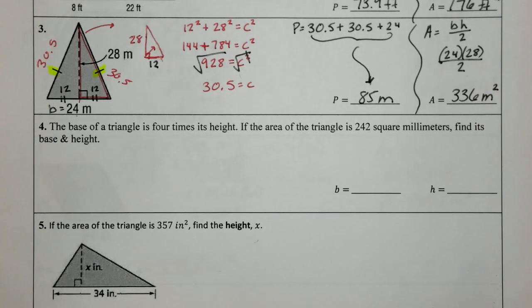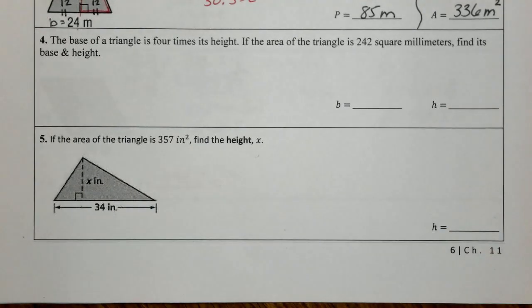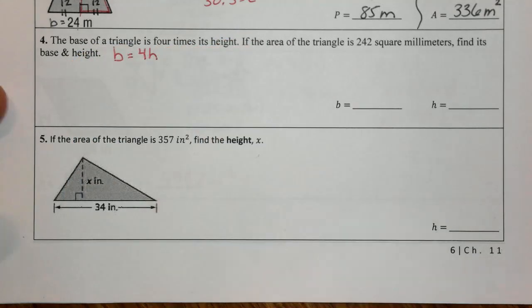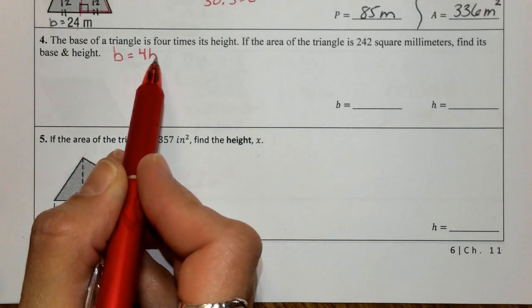All right, let's buckle down for this next one. The base of a triangle is 4 times its height. If the area of the triangle is 242 square millimeters, find the base and the height. Let's start off with this first thing. The base of a triangle is 4 times its height. What that means is little b is 4 times h. Base is 4 times the height.